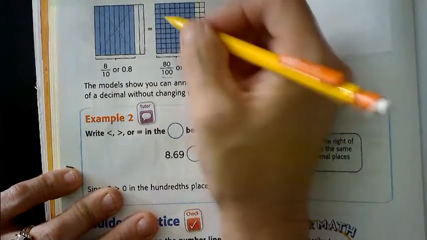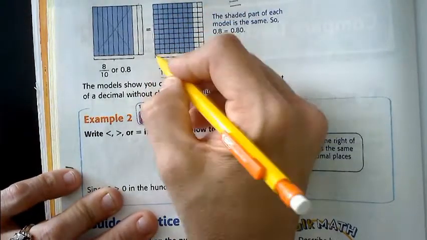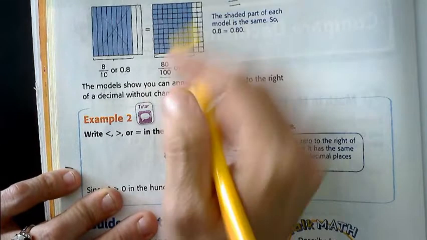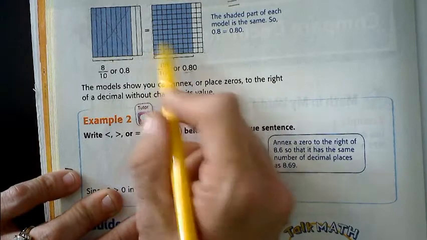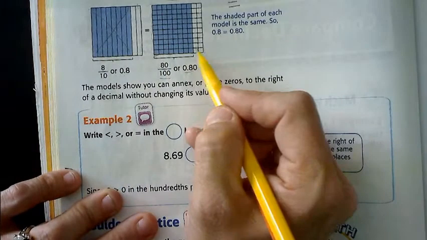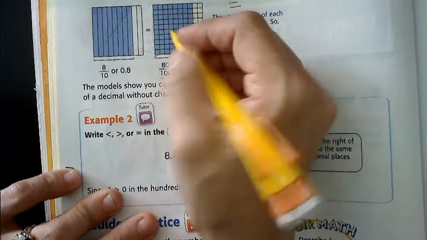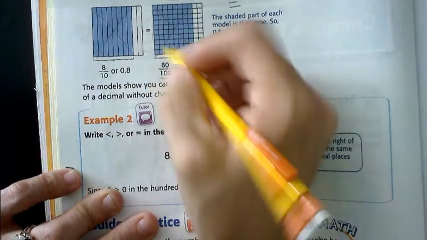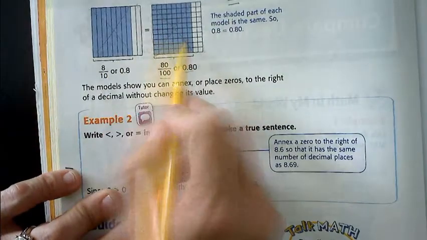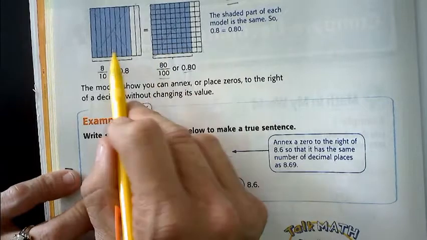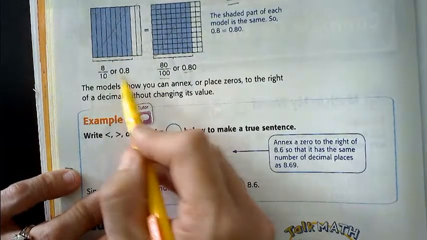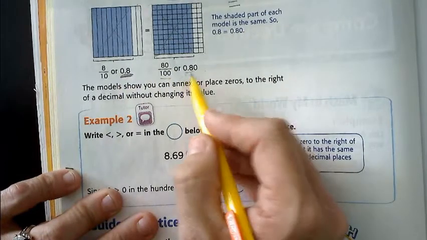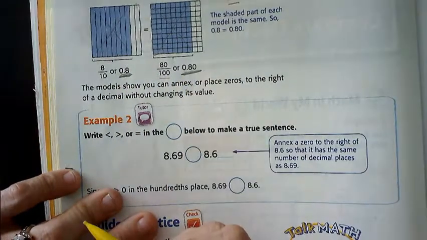Well, if I take that same size sheet of brownies, but this time I divide it into 100 little tiny bites, and I give this person 80, it's the same value. You see that this is the exact same size. 8 tenths is the same thing as 80 hundredths. 0.8 is the same thing as 0.80.